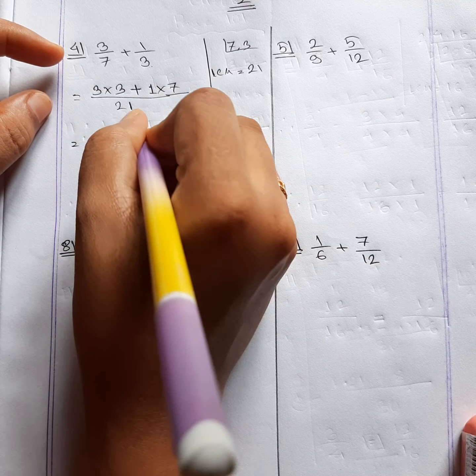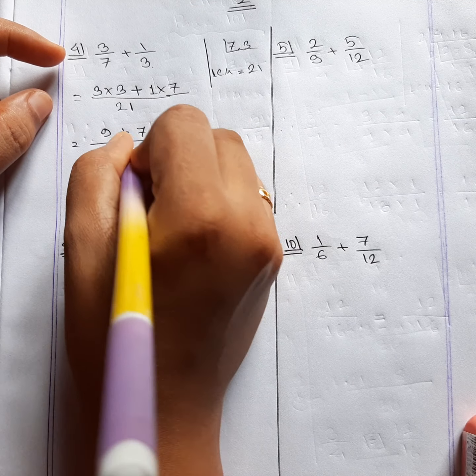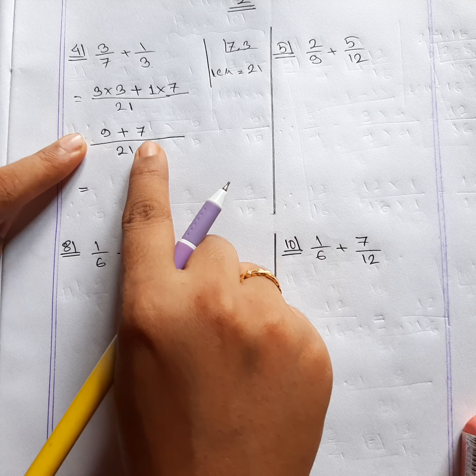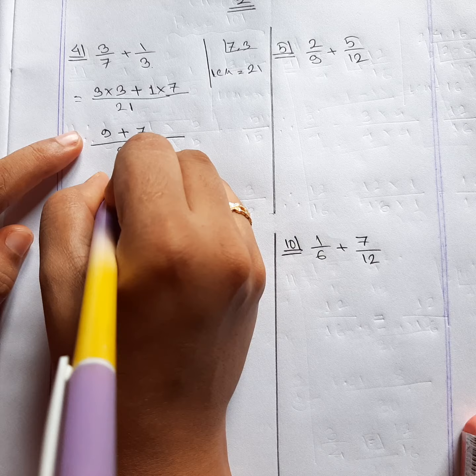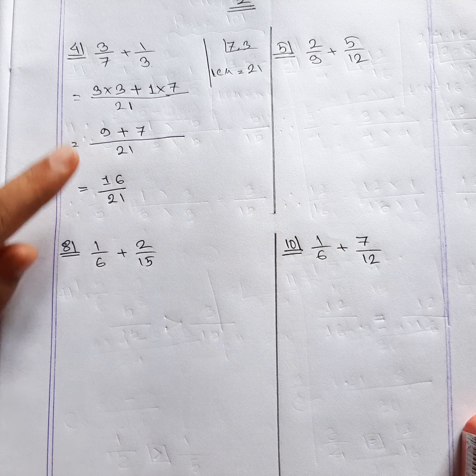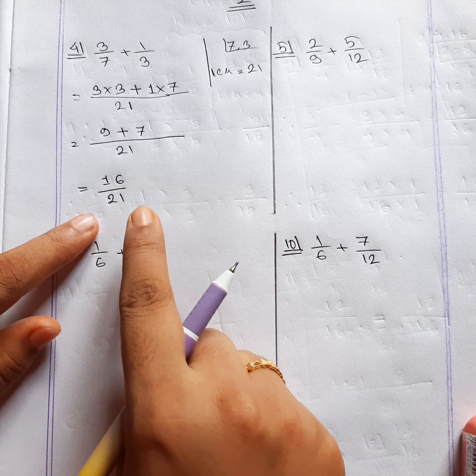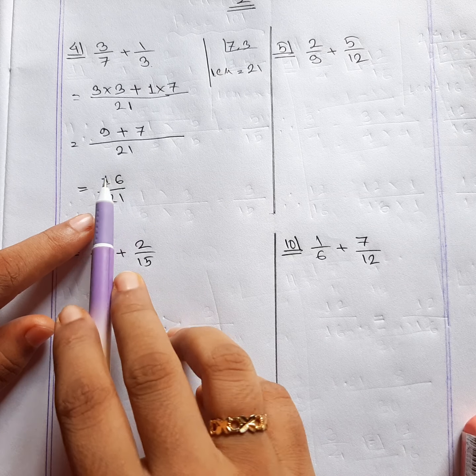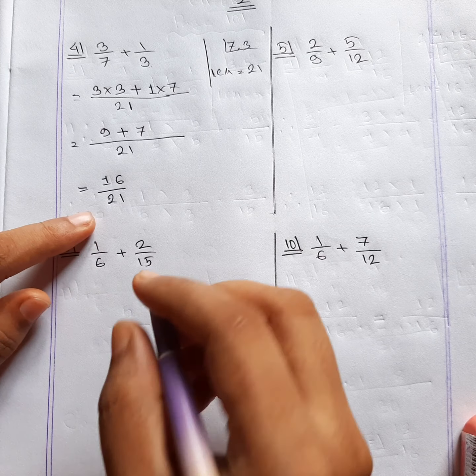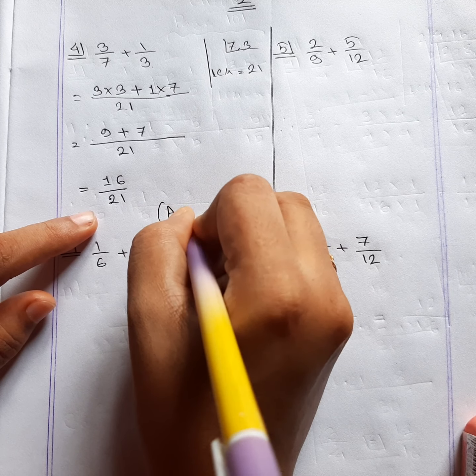3 3s are 9, 7 1s are 7, and 21. You can see that if I add them, I'll get 16 by 21. Now you can see we cannot make it shorter because both of them do not have the same factor. So this is your answer for here.